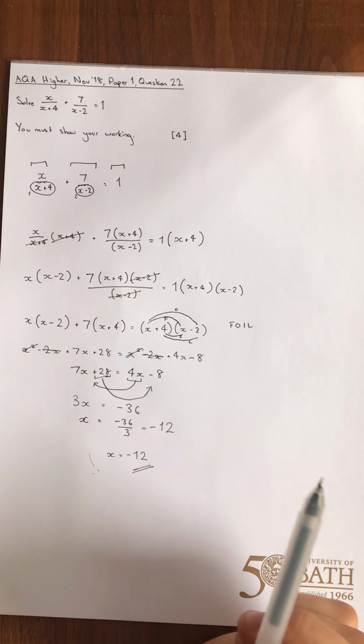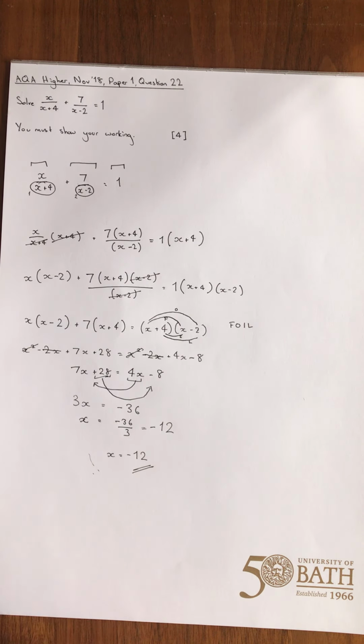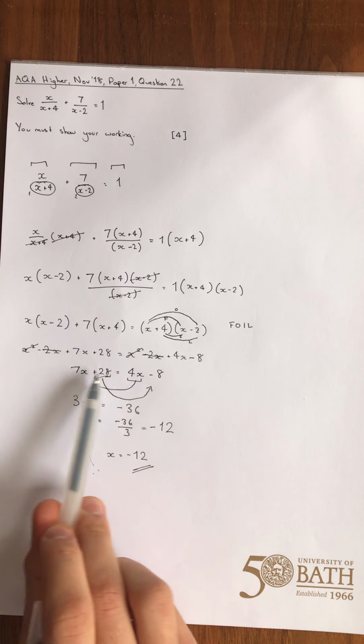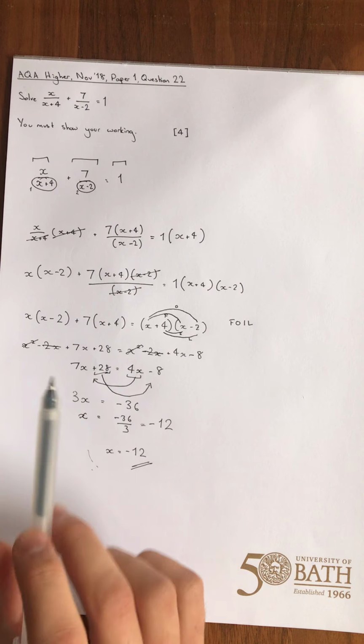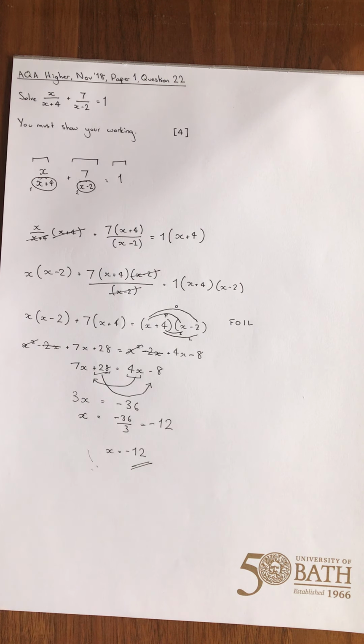So it's expanding those brackets. You expand these brackets, but I reckon you can do that. Then it comes down here, and this is where we subtract and divide from both sides to work down to x equals minus 12. That'll get you 4 marks, and I hope that helped with how you're covering this problem.